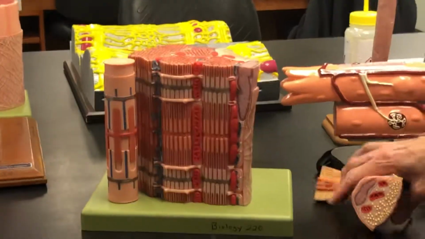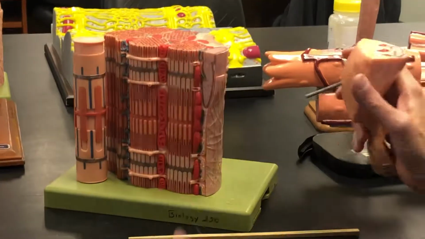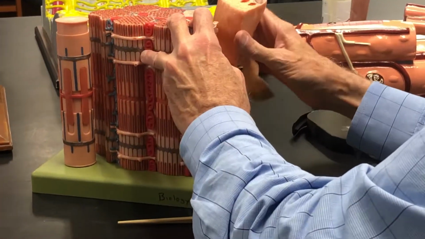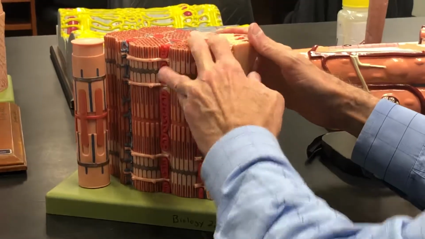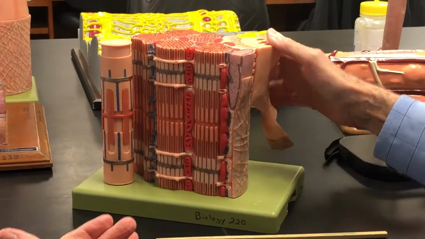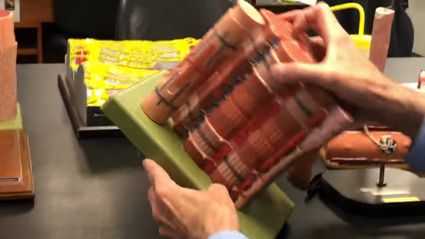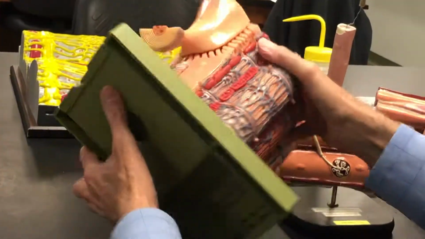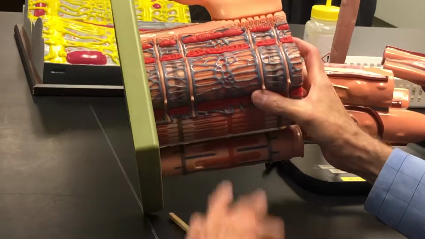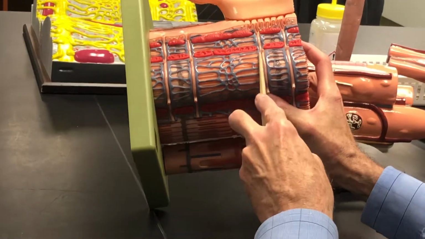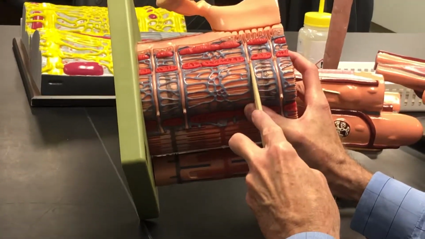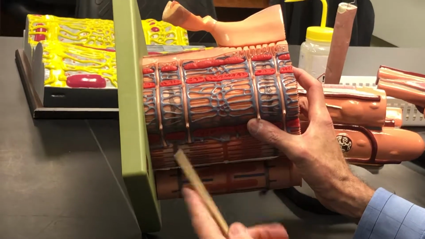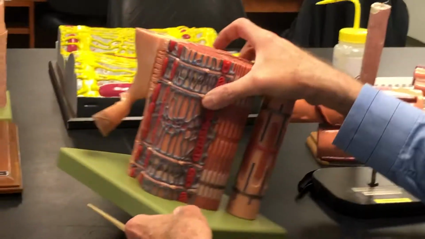Questions? What was the triad again? The triad is a combination of a terminal cisterna, a T tubule, and a terminal cisterna. It's over here, on this side. So, terminal cisterna, T tubule in the middle, terminal cisterna. That's one triad. Anything else?